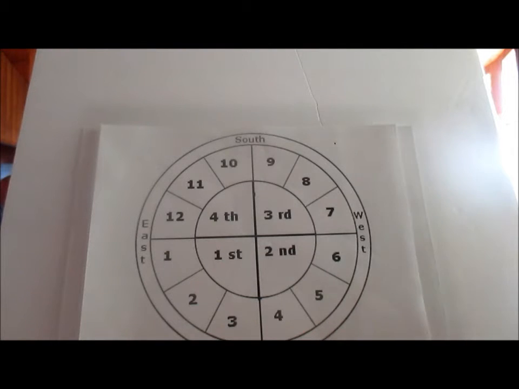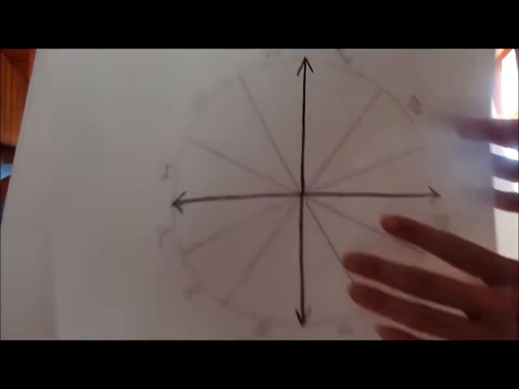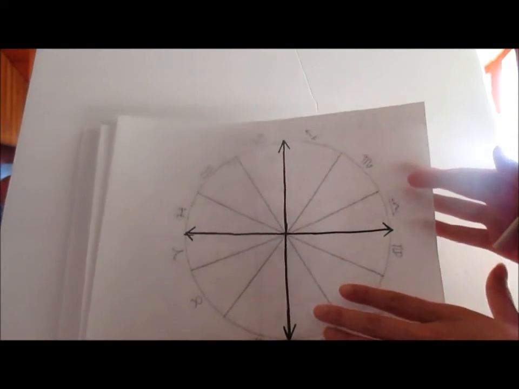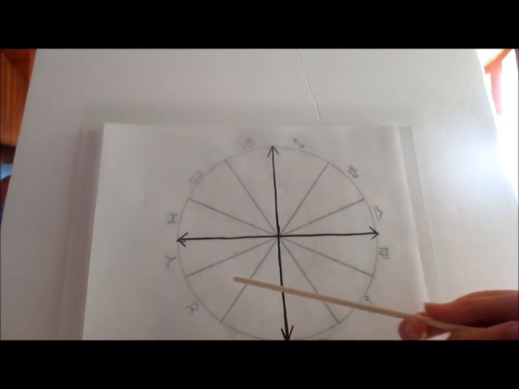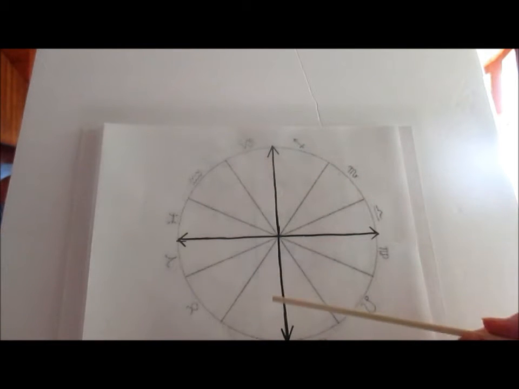Now we're looking at what we call houses here. So the 12 signs of the zodiac each correspond to those 12 slices of the pie, 12 sections. So here, the circumference of the circle is what we call the zodiac belt.